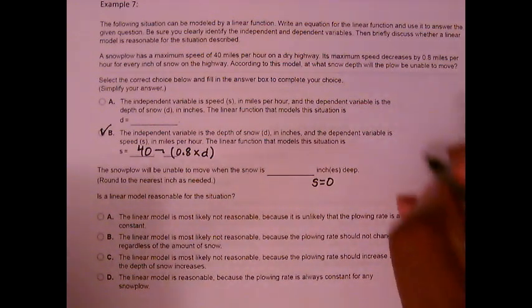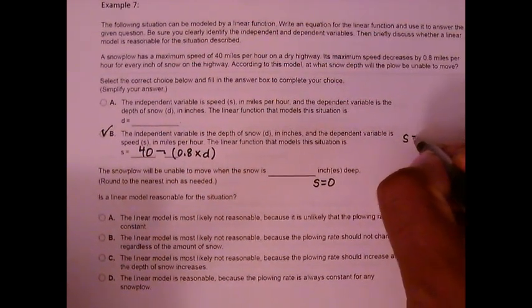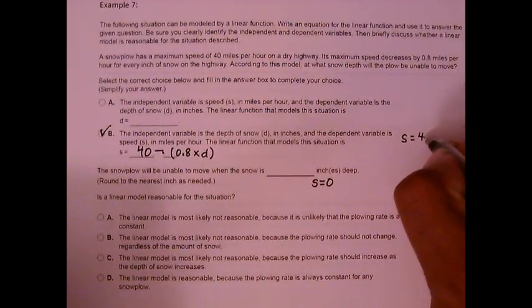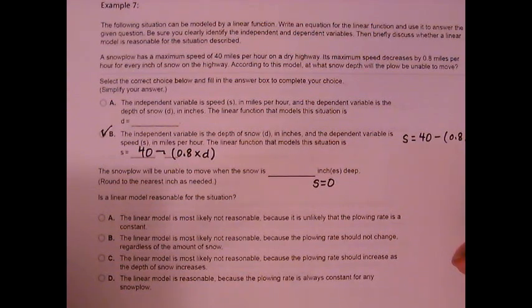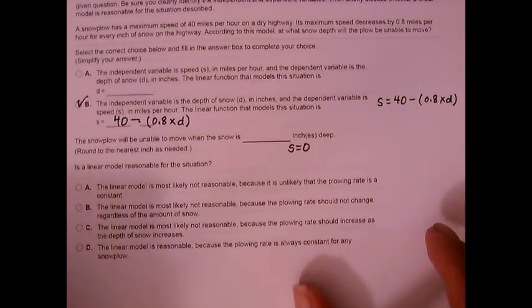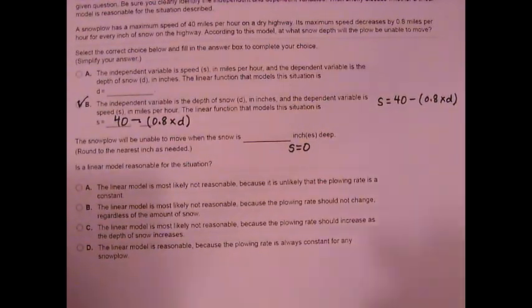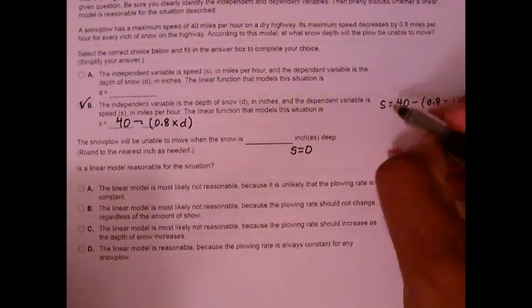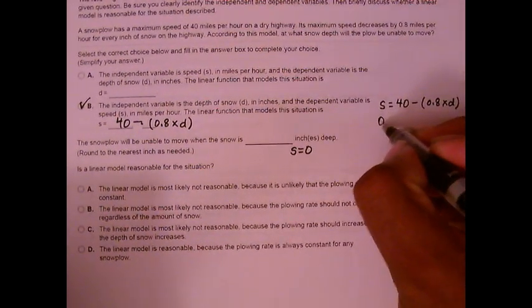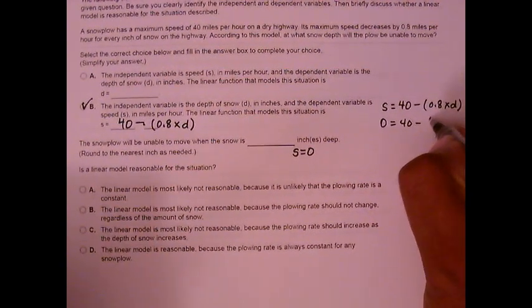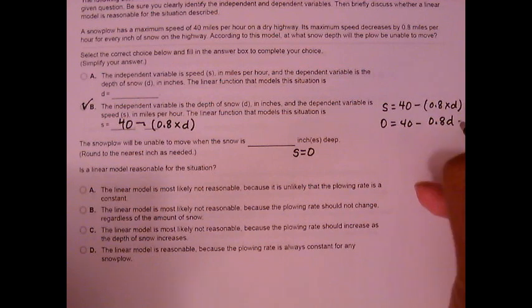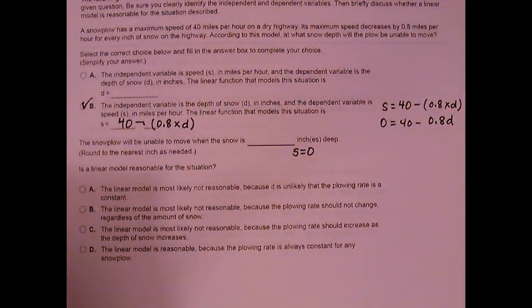So here, I got S is equal to 40 minus 0.8 times D. Now here your S is going to be 0, so this S will be substituted with 0 equal to 40 minus 0.8 times D.